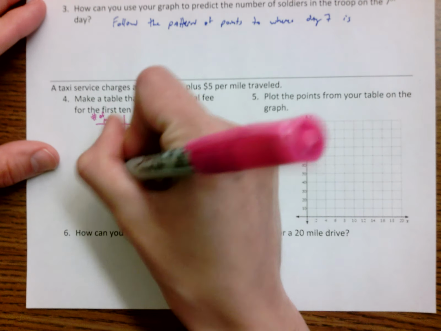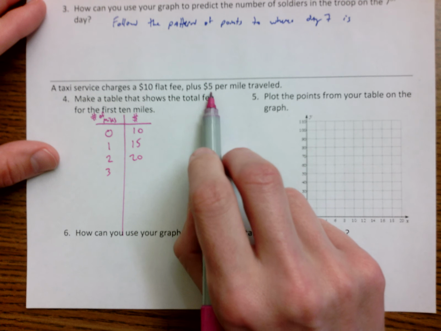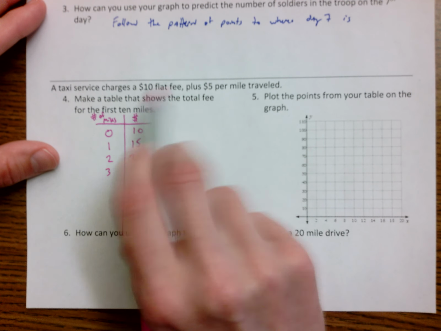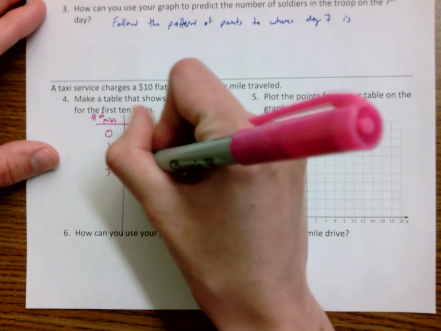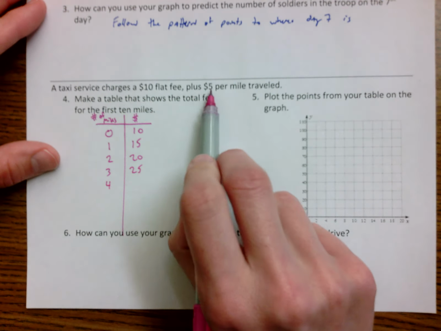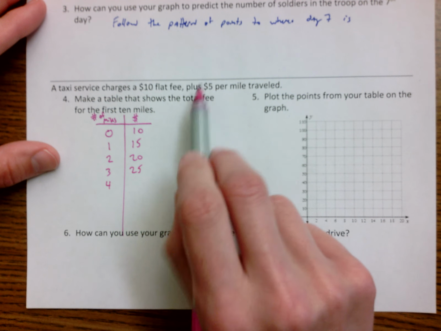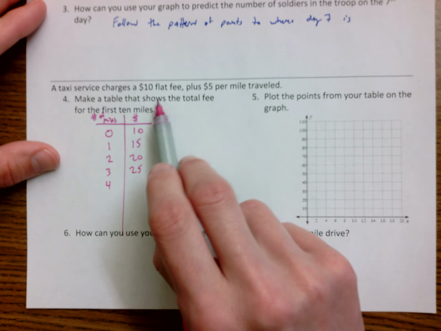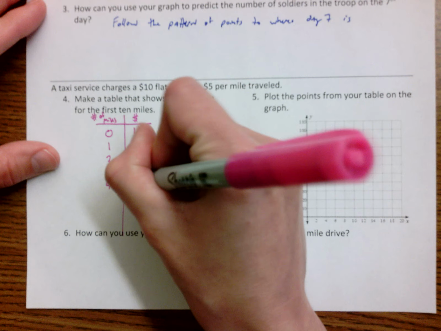Okay. If you go 3 miles, you're going to pay $5 for each of those 3 miles. That's $15 plus the $10 flat fee, so 25. Right. 4 miles, I'm going to have to pay $5 for each of those miles, right? So that's 20 plus the $10 is 30.